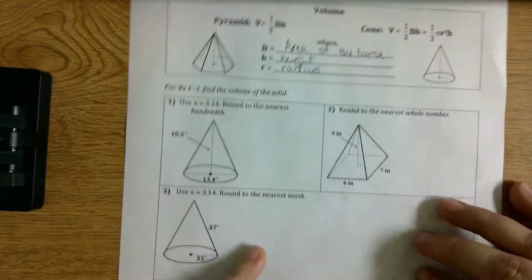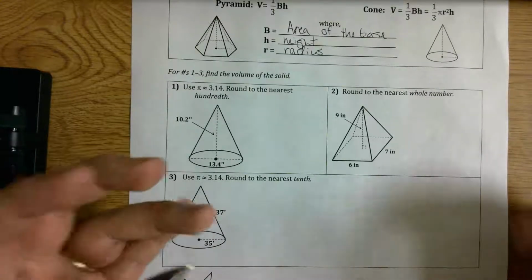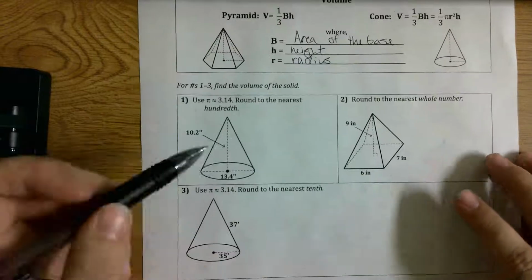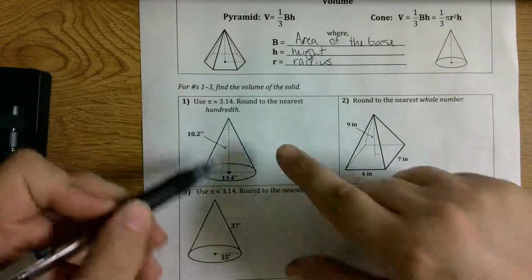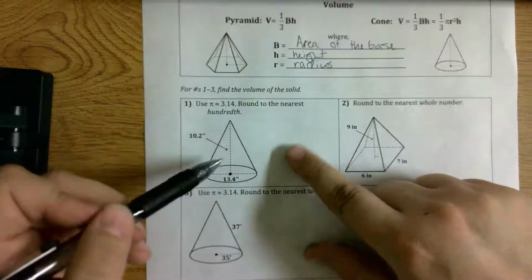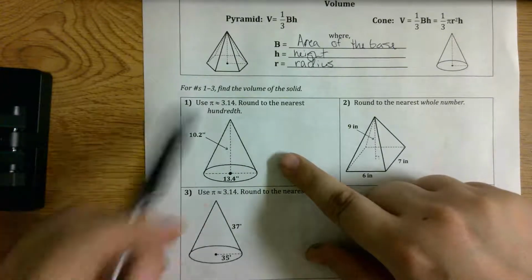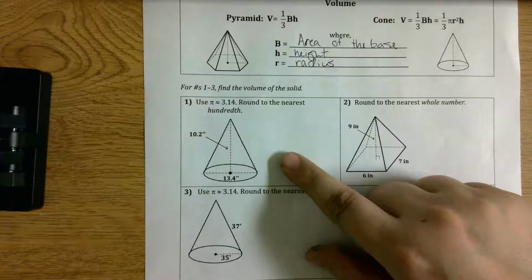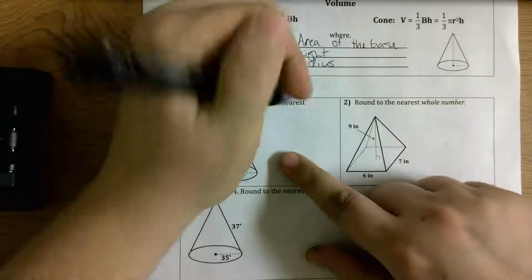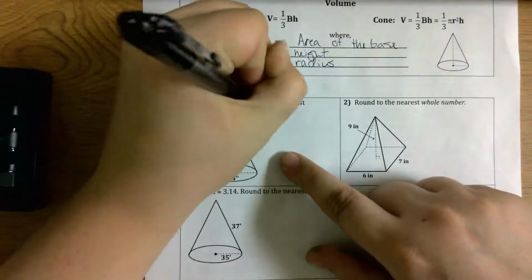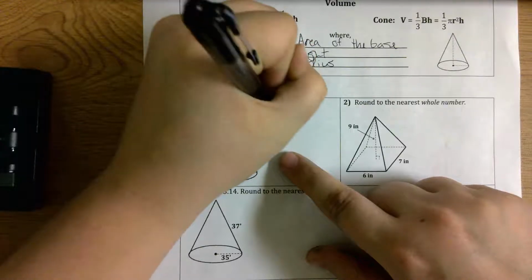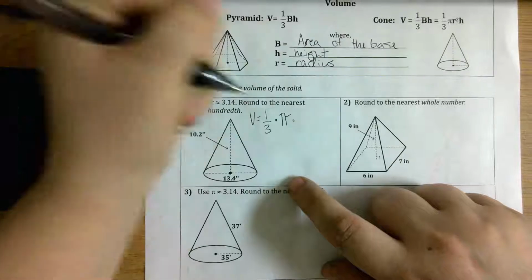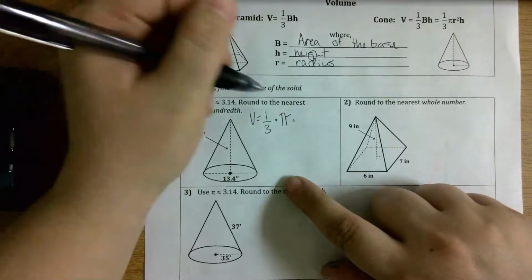So I'm going to go through number 1 and 2, and then I'm going to ask you to try number 3 and 4. So on number 1, it says we need to find the volume of this cone and to round to the nearest hundredth. So I don't need to go out past the second decimal. I have volume is equal to 1/3 times pi, which is 3.14, times the radius squared times the height.